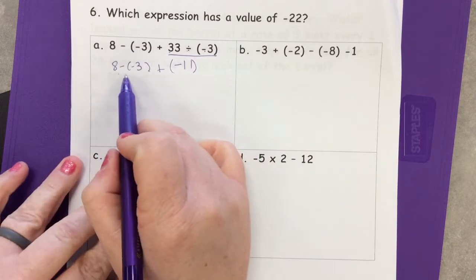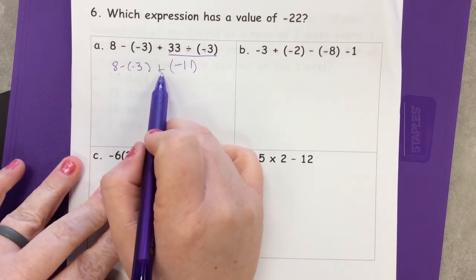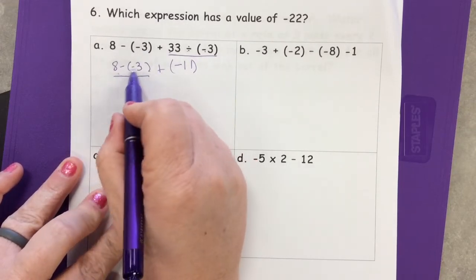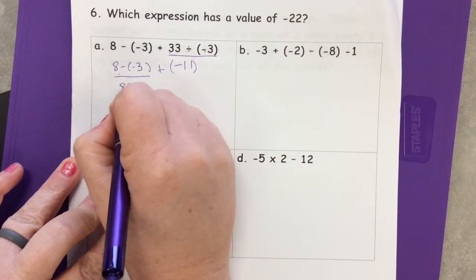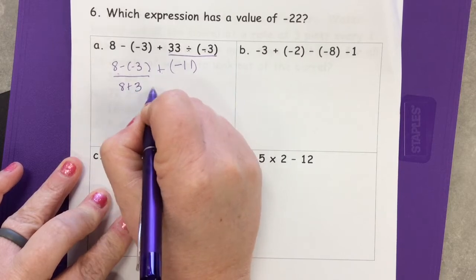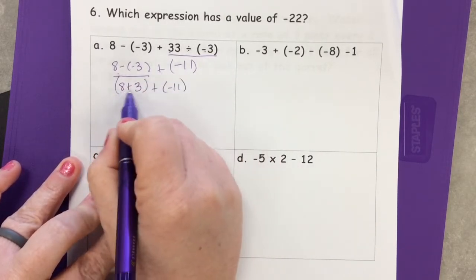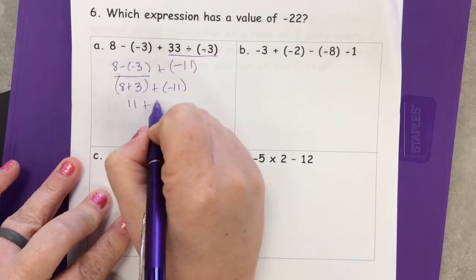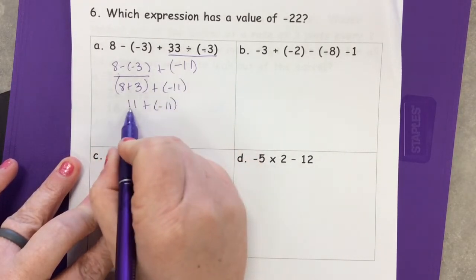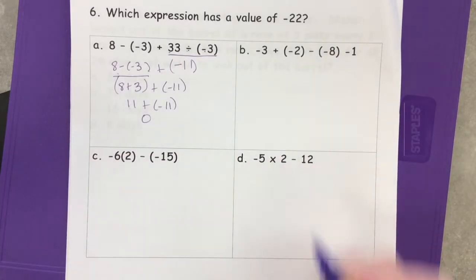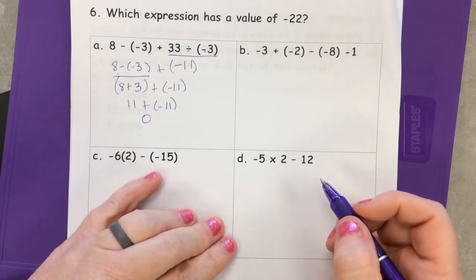Okay, so we have subtracting here and adding. So we go left to right. So 8 minus a negative 3 is the same as 8 plus a positive 3. Okay, that's over here, plus negative 11. 8 plus 3 is 11, plus negative 11. Well, 11 plus negative 11 is actually just 0 because they're opposites. Okay, so that's not that one.